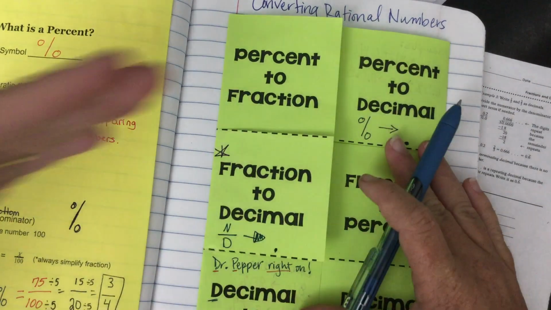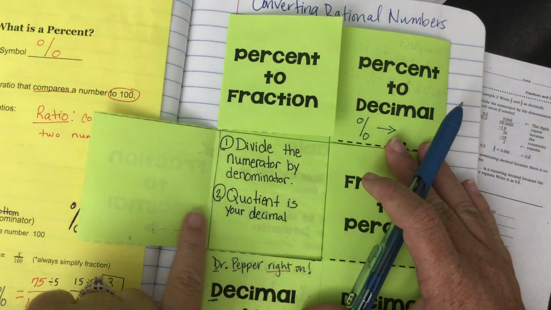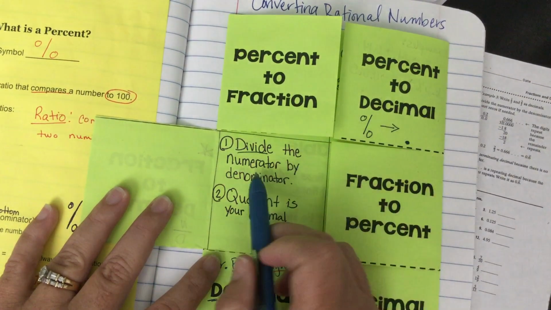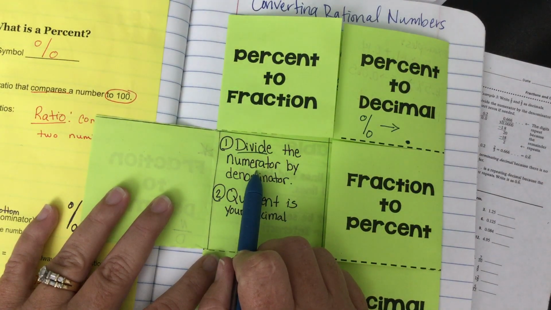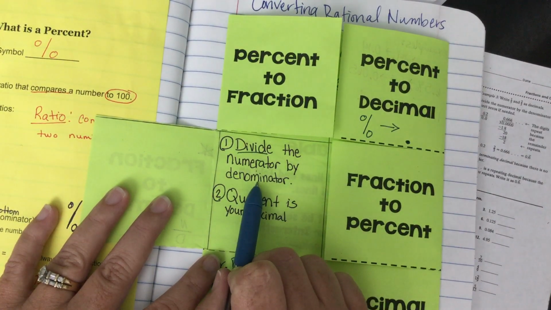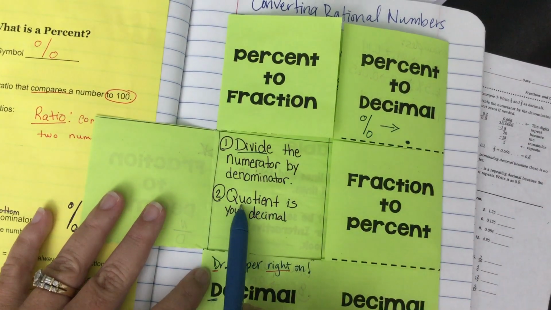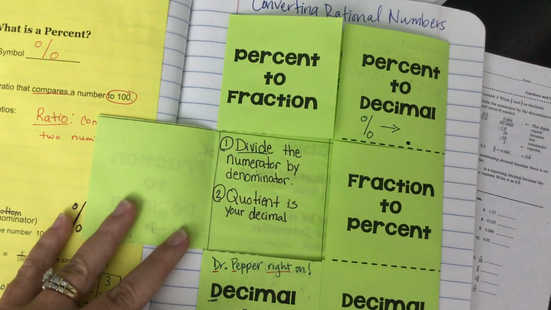So our steps to changing a fraction to a decimal is that you divide the numerator, which was which number? Top. By the denominator, which was which number? The bottom. And then your quotient is your decimal.